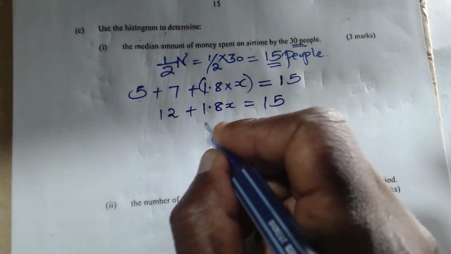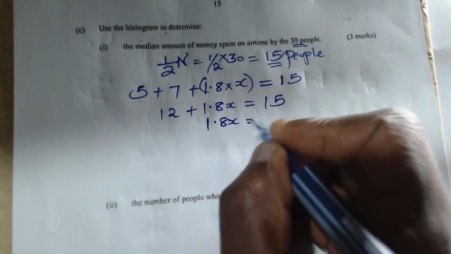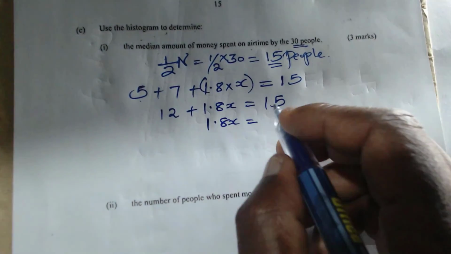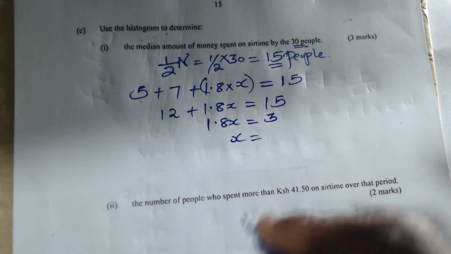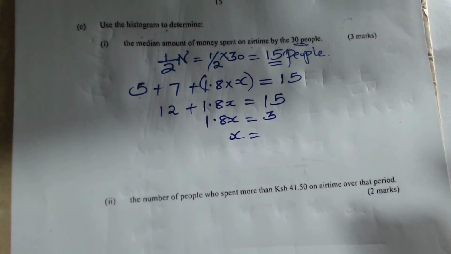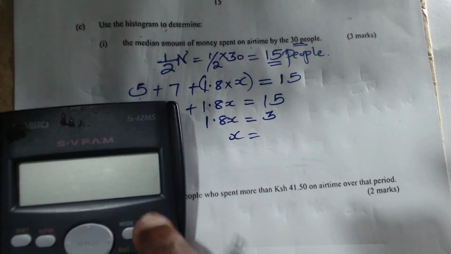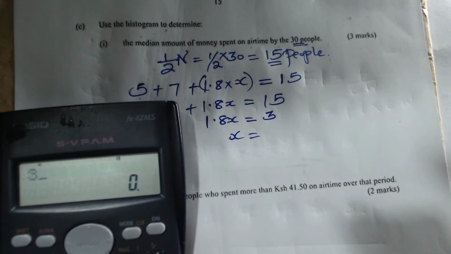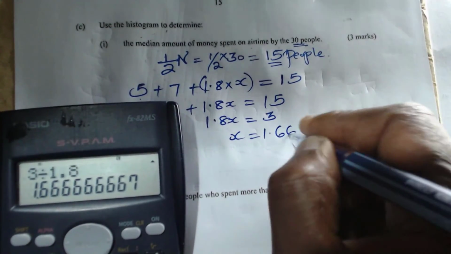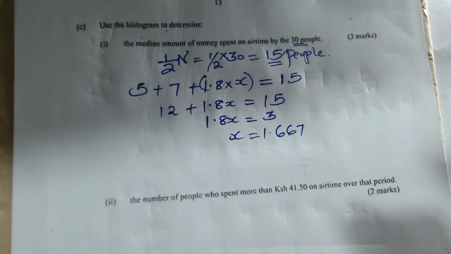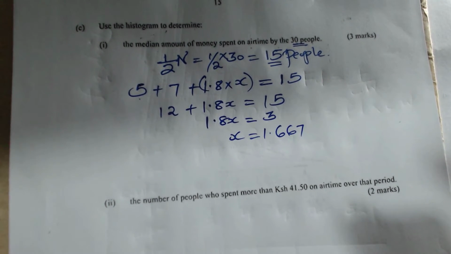So we calculate x. 1.8x is equal to, I take 12 to the other side, you get 15 minus 12, you get 3. So x will be, when you divide this using a calculator, 3 divided by 1.8, we get 1.667. So that represents the class width. That is the class width.